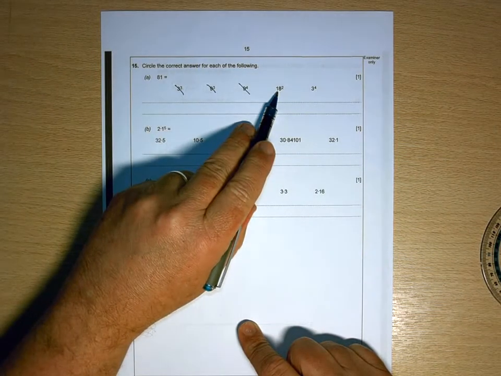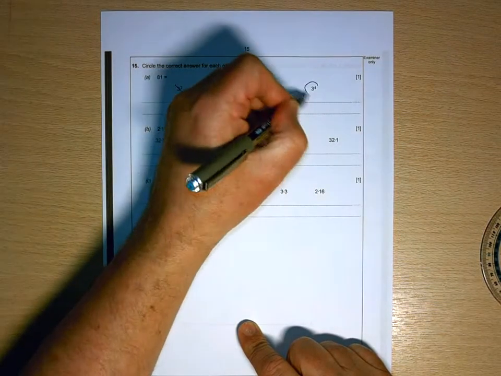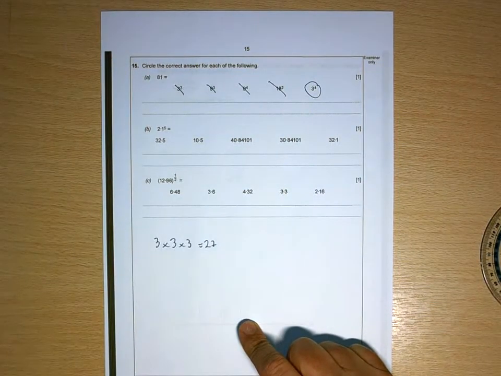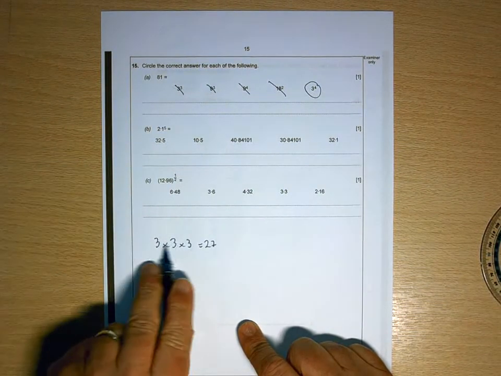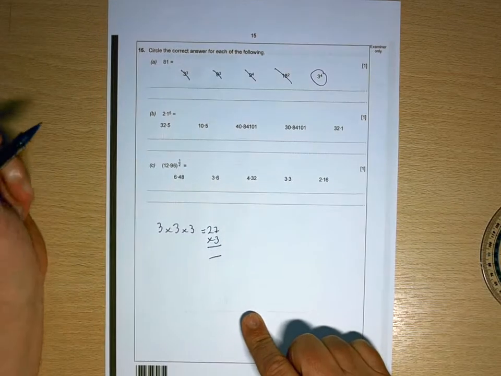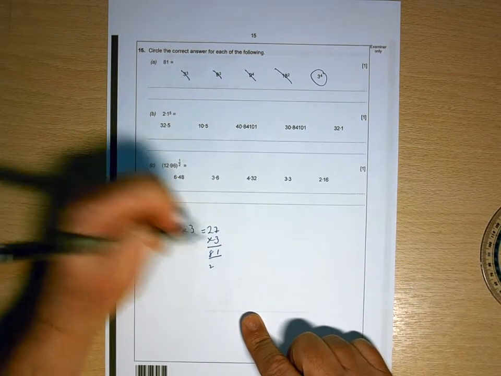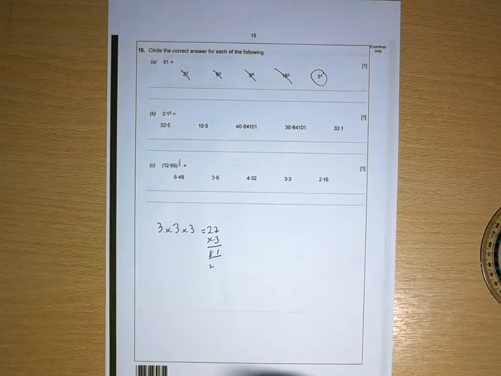I know 10 tens are 100, so it's not going to be that one, which means I'm left with 3 to the power of 4. 3 to the power of 4 is that times another 3, so we can just check it if we want. 7 3s are 21, 2 3s are 6, and 2 is 81.